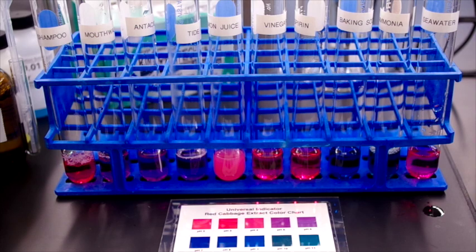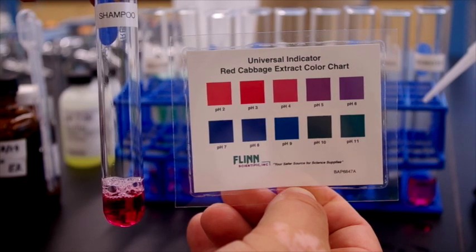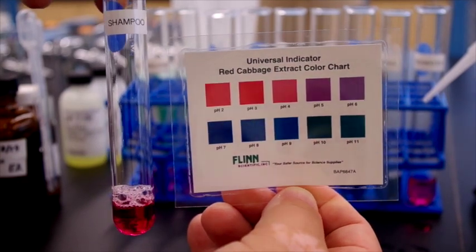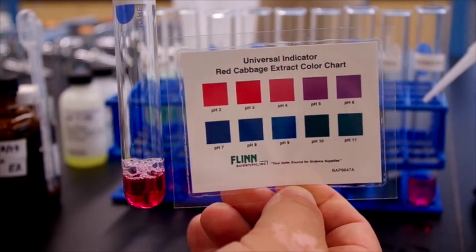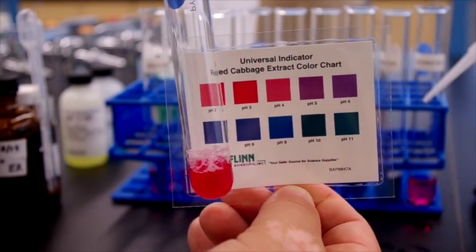Now we're going to take the same solutions and measure them again without the presence of an indicator. And so we'll just line these up, fill them with the same solutions in order, and measure them with a pH meter. Okay, so we're going to take a close-up of each of these. The first one is the shampoo. You can determine for yourself what color that is closest to.